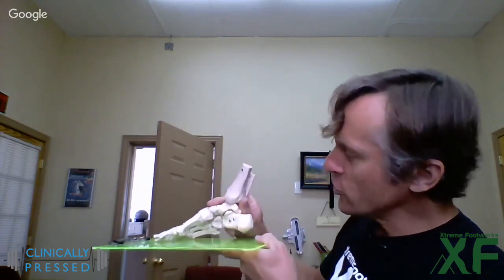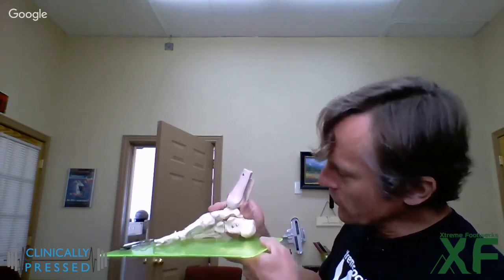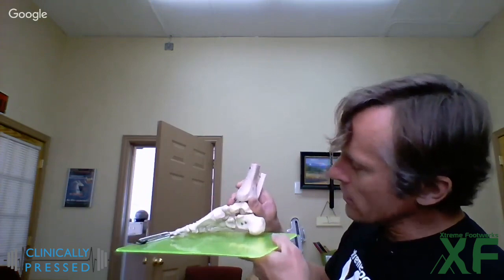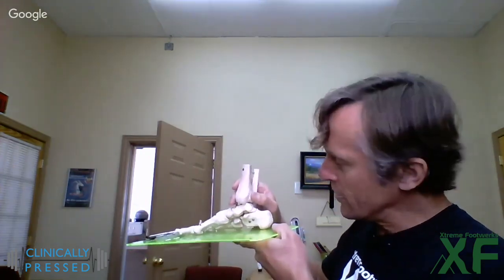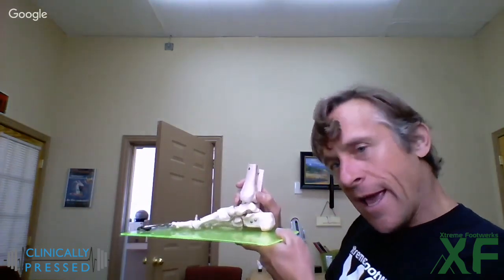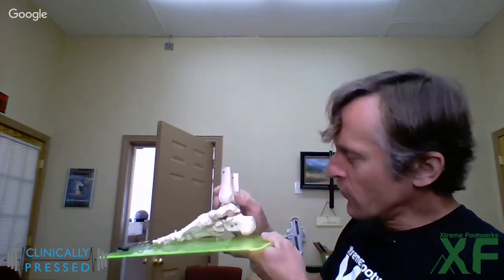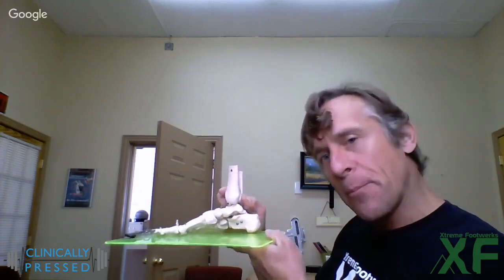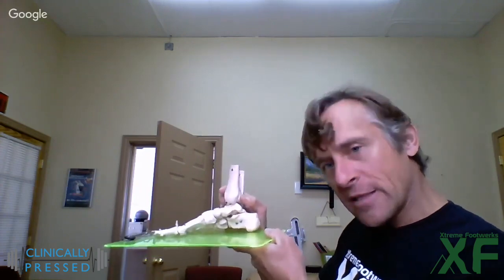So the two chief drivers of posterior tibial tendonitis are excessive pronation of the foot due to conditions such as a hypermobile foot or a forefoot varus foot or a foot that is connected to a tibial varum, which for the layperson out there is a bowing, cowboy legs we call it.